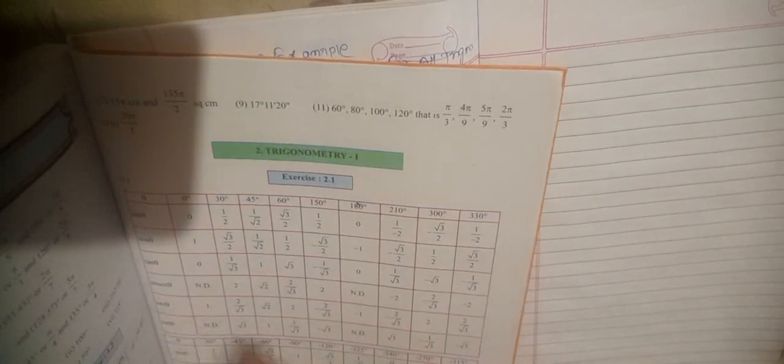Then tan 150 degree value is equal to minus 1 upon root 3. Cosec 150 degree value is equal to 2. And sec 150 degree value is equal to minus 2 by root 3.